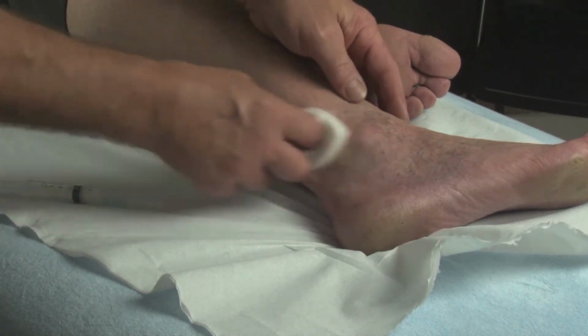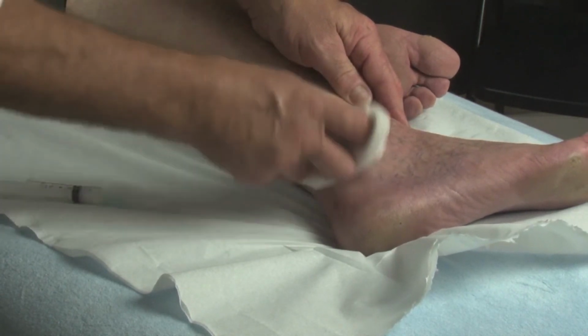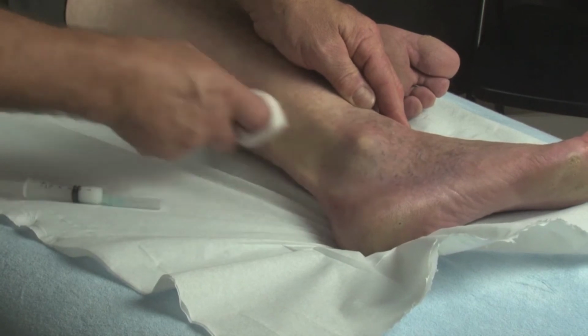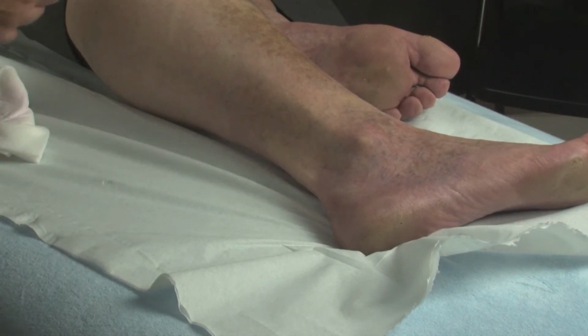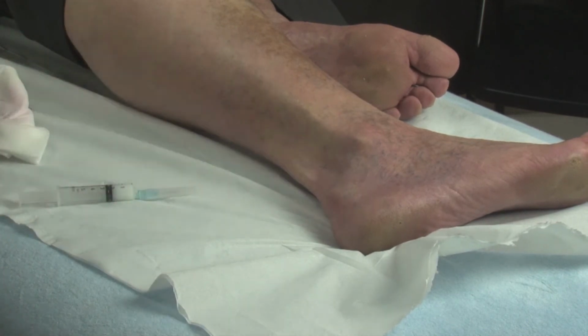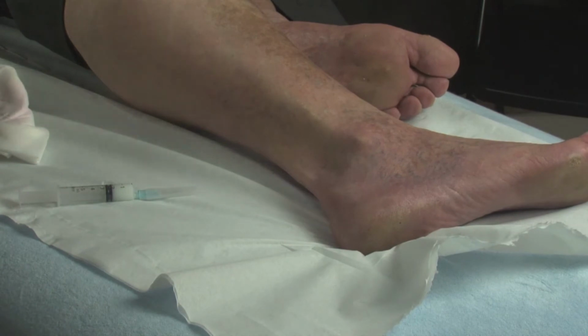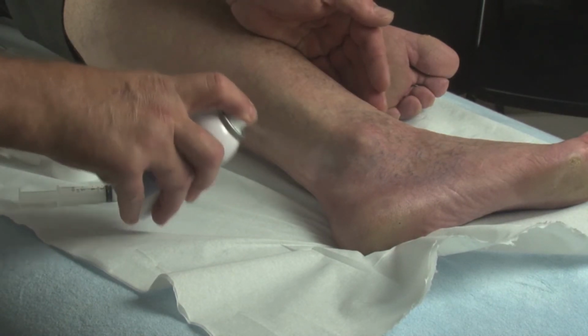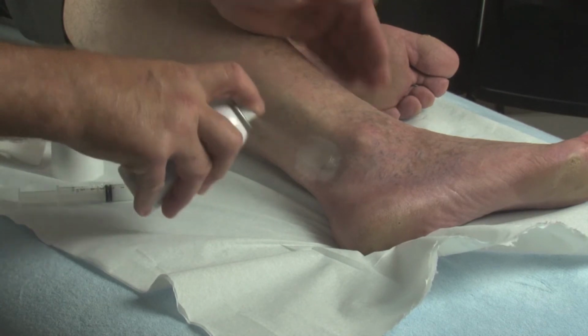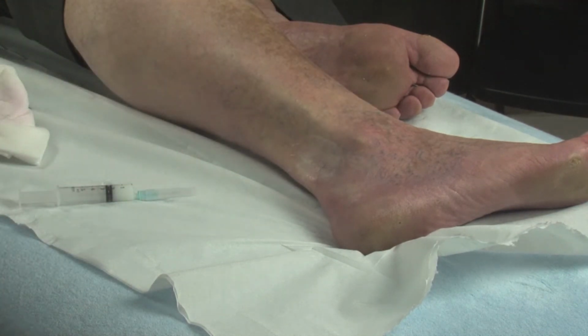So what we do is clean the area around the mark, and then using either a mil of hydrocortisone acetate, 25 milligrams, and a mil of lignocaine, or slightly higher volumes, use the ethyl chloride to get the area a little bit cold and a little bit numb.